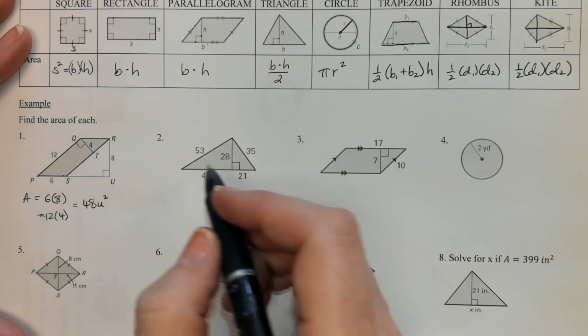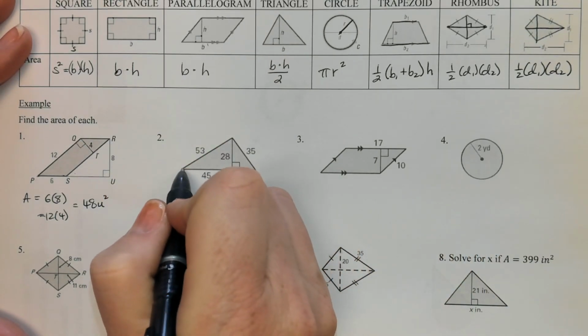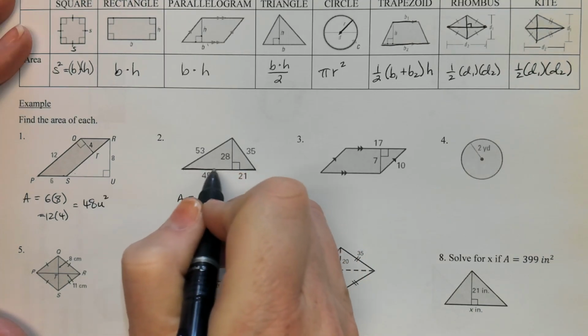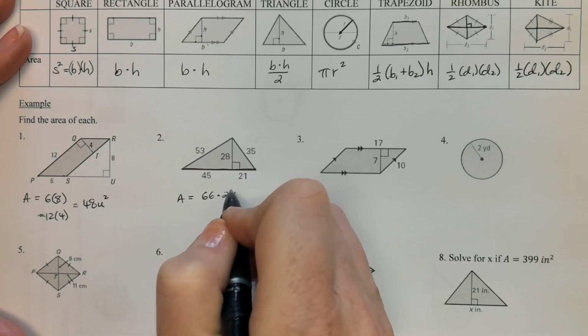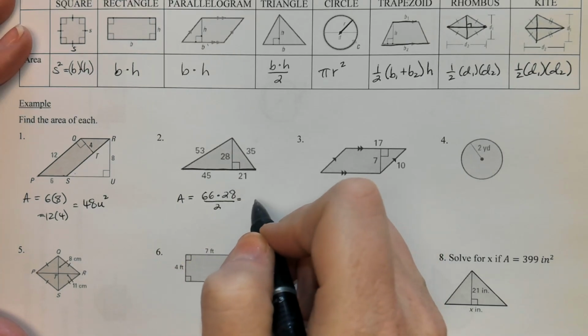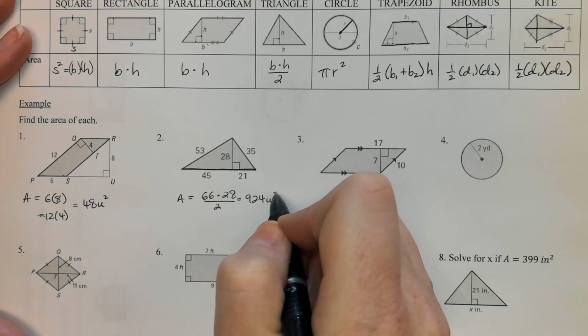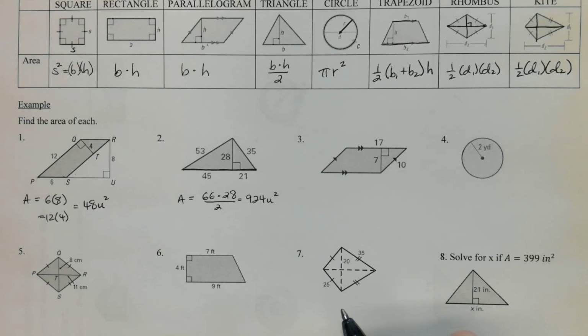Next up, I've got a triangle. Make sure that when you're doing area of a triangle, you trace the entire base. So the whole base of this is 45 plus 21, which is 66, times height, which is 28, and then we're going to divide by 2, so I end up with 924. Again, no label, so just hit it with the units squared.